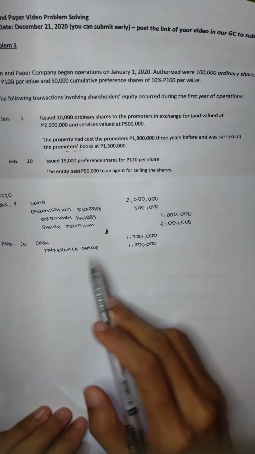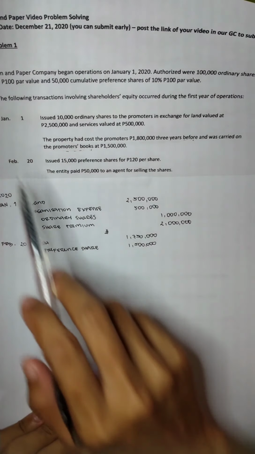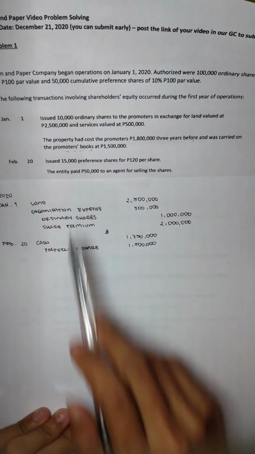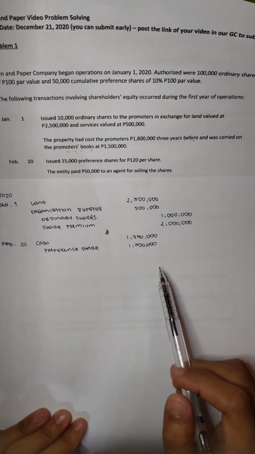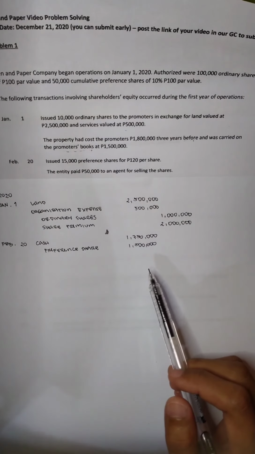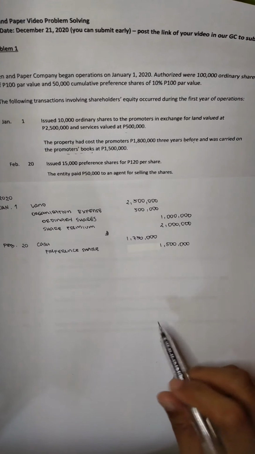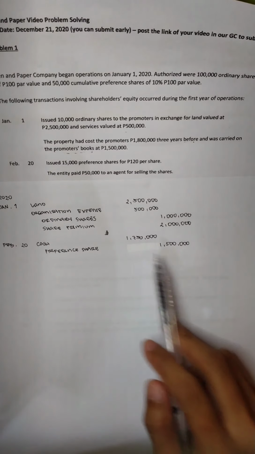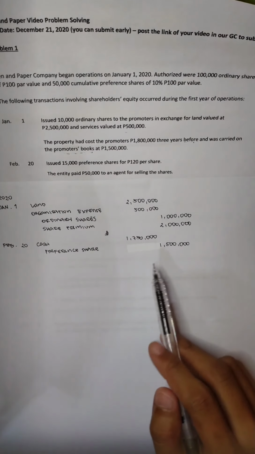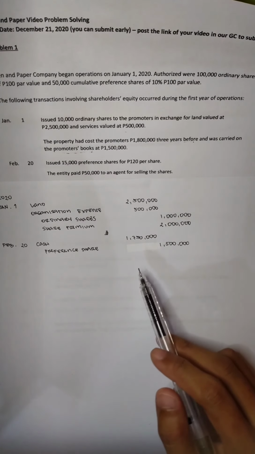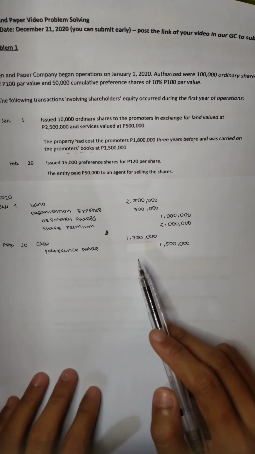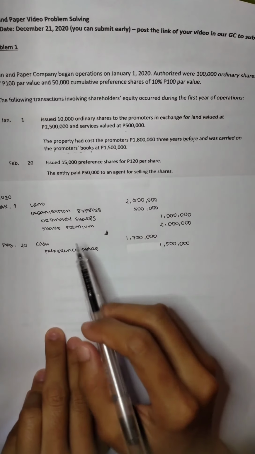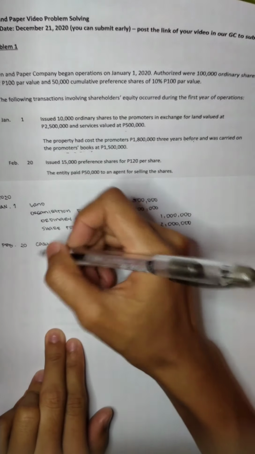So, 100 pesos times 15,000 is equals to 1,500,000. Sorry dun sa kanina, medyo nagkamali ako ng sulat, pero na-move ko na naman siya, so sorry naman. Then, balance ba siya? Di ba hindi? So, what will we do? We will use the account share premium.